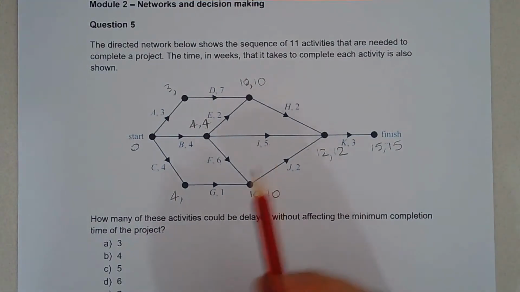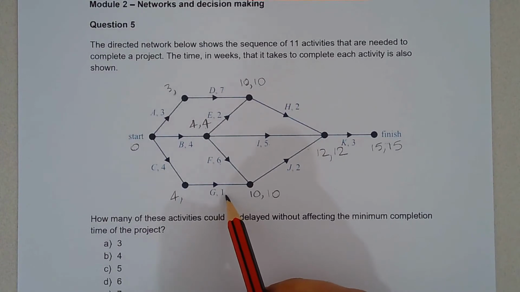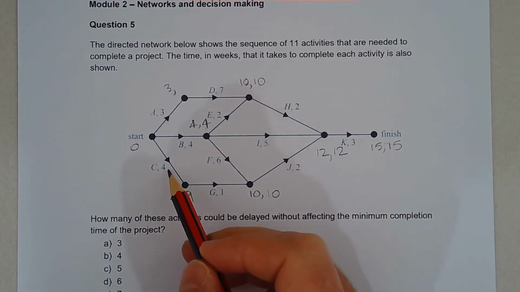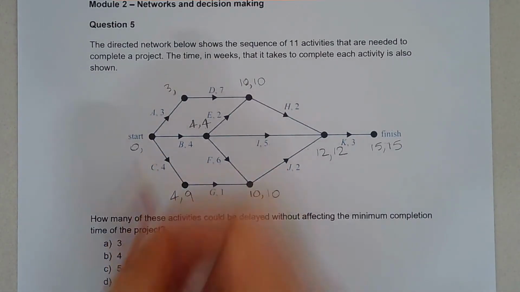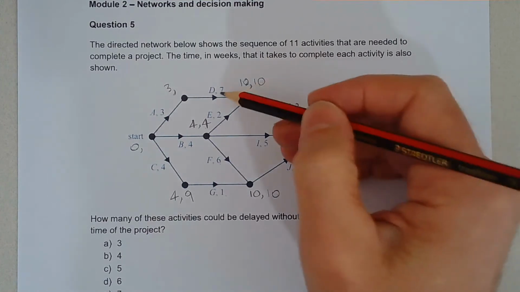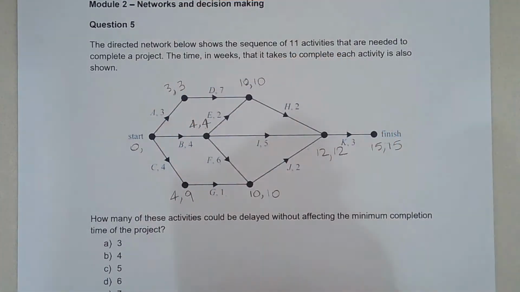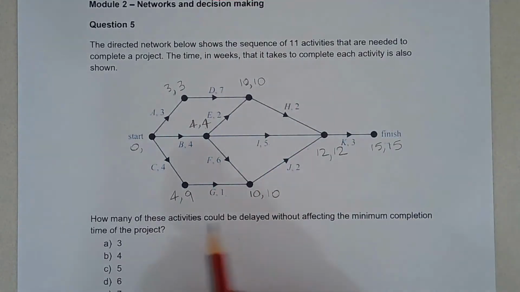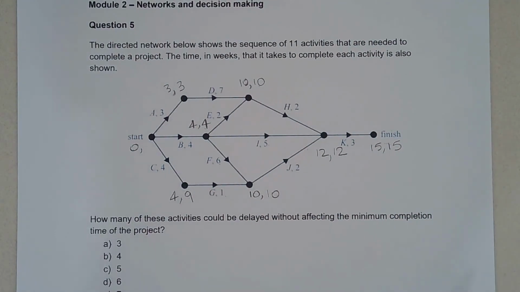10 minus 1 is 9, so that goes there. Now 9 minus 4, well that's certainly not 0, but we do expect a 0 there. Let's see here. So we've got 10 minus 7 is 3. And I think that's all of them filled in. Yep, that's fine. So now we need to identify the critical path.